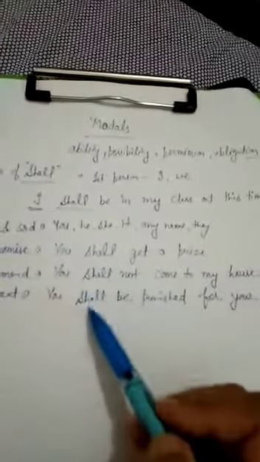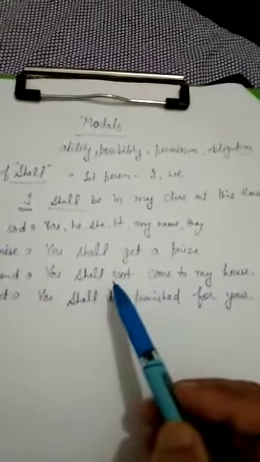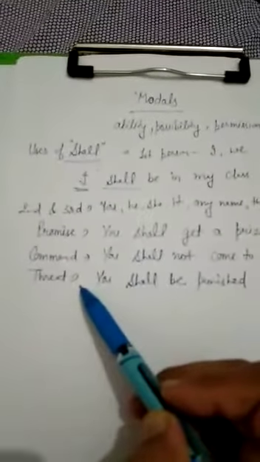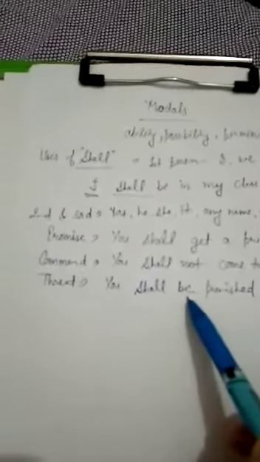So here we have used shall with the second or third person. When you make a promise, we can use shall. When there is a command, we use shall. When there is a threat, we use shall.